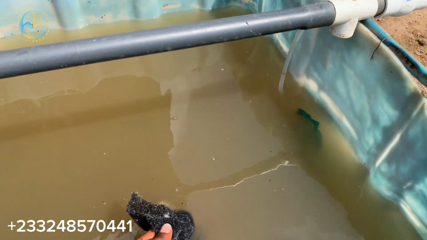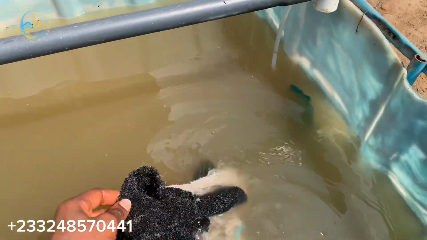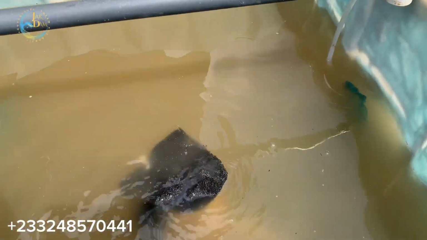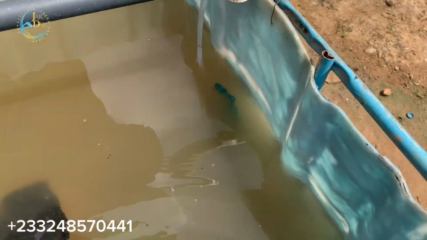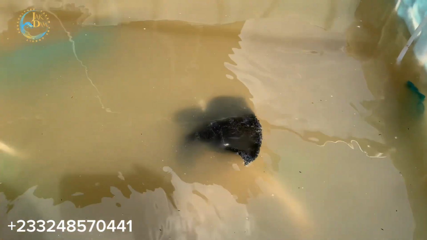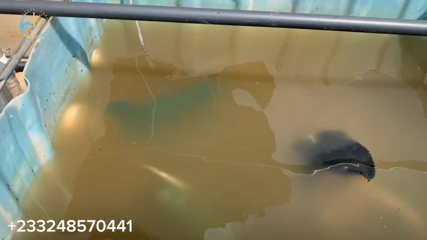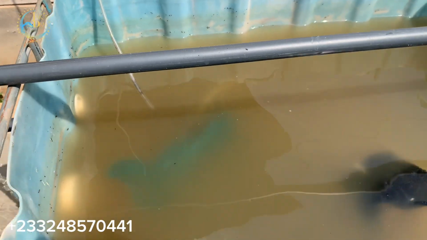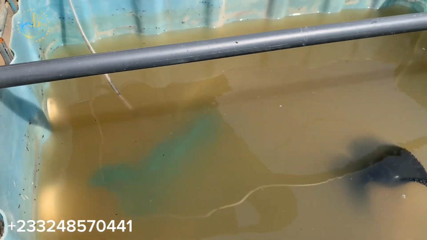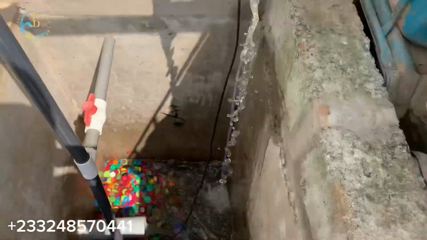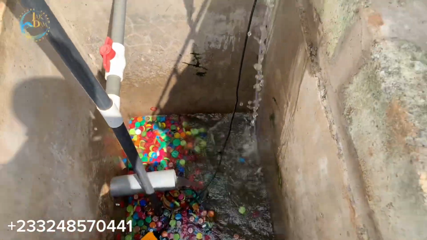It is very important that you have enough biomedia in your biological chamber. The gravel is supposed to be enough, but just to increase the surface area of the places where they will attach themselves, that is why I chose to add more media to my biological chambers here, this and this as well.